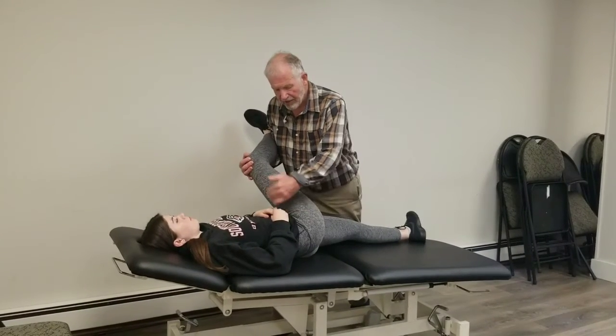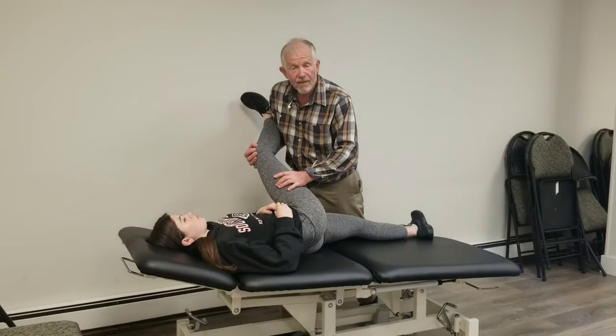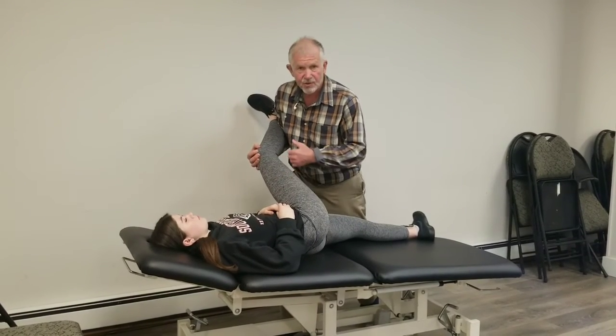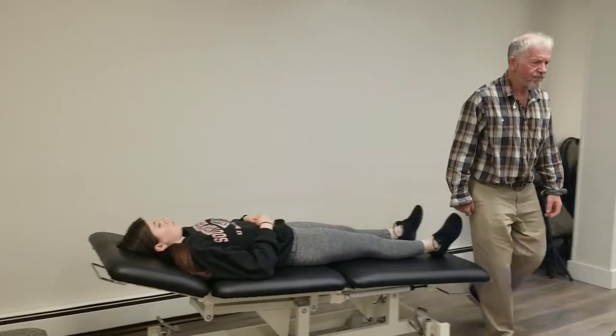Now, if I put a belt on there, I do long axis traction as well. I can lift up to increase the traction even more, because the origin and the insertion are going further apart.